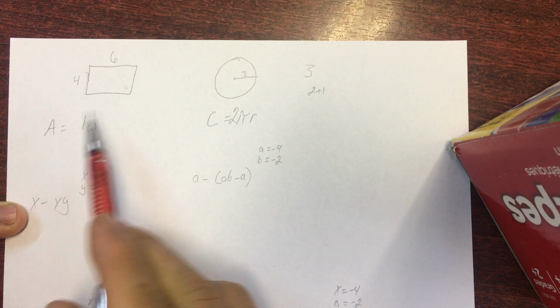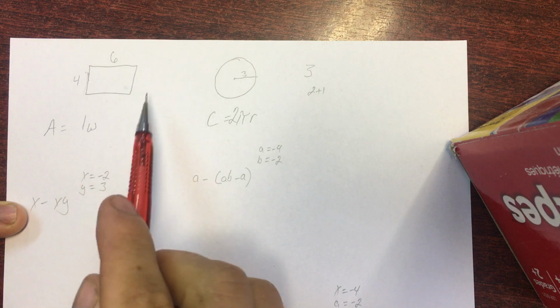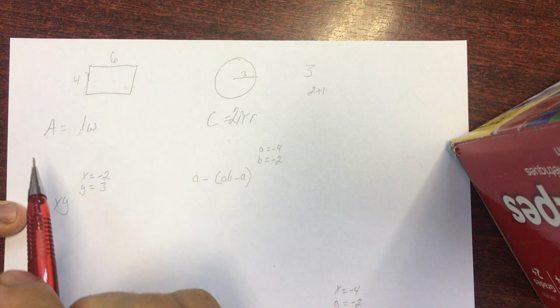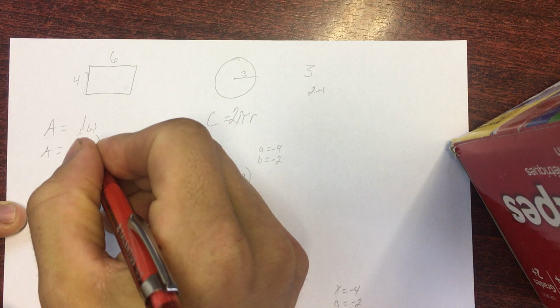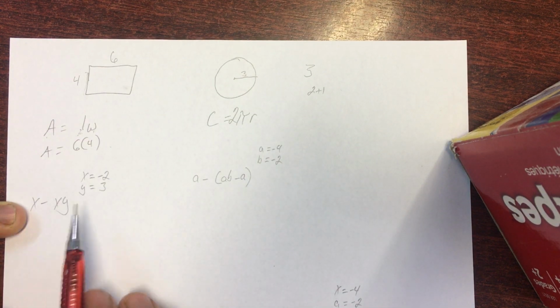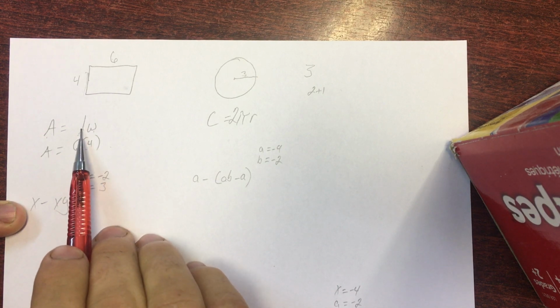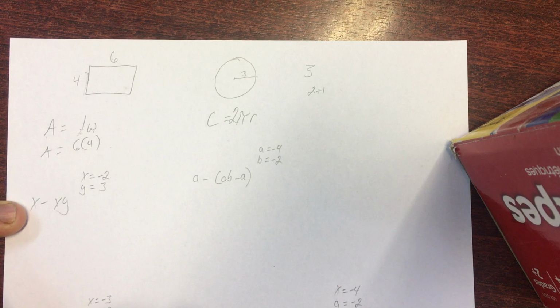So here, L, and we've done the area of rectangles before, and we know that to find the area of a rectangle, we go A equals L times W. But what does this L stand for? It stands for length. And in this problem, it stands for 6. So we would go A equals 6 times, and the width is 4. 6 times 4. A equals 24. So this is an algebraic expression, the LW, because the L could stand for 6 and W stand for 4 in this problem. In a different problem, it might stand for something else.